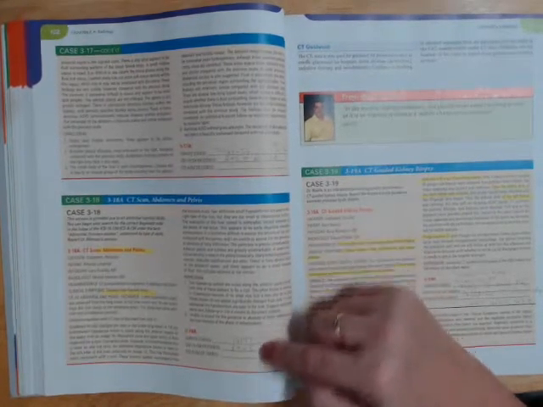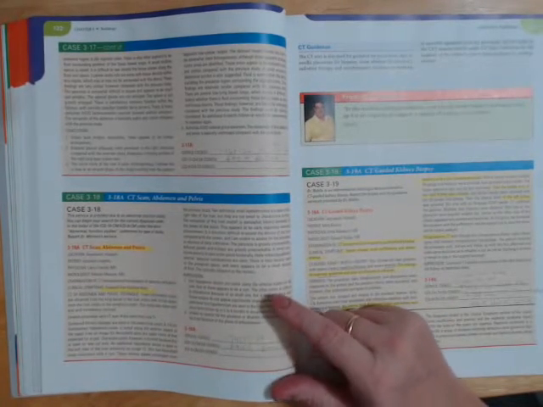318A, CAT scan, abdomen and pelvis. Boy, we've got a lot of these, don't we? But you guys are tired of it by now.